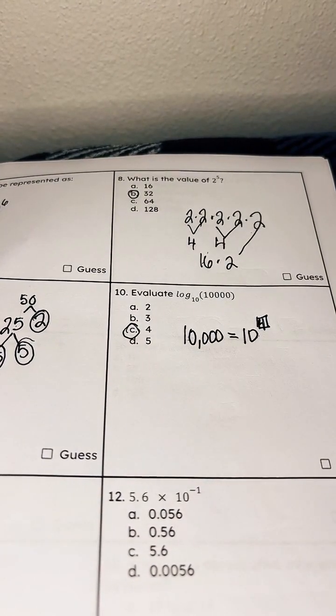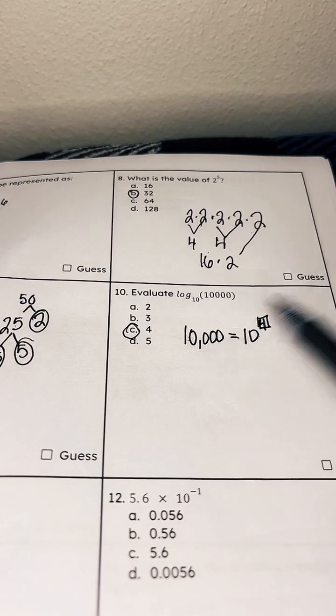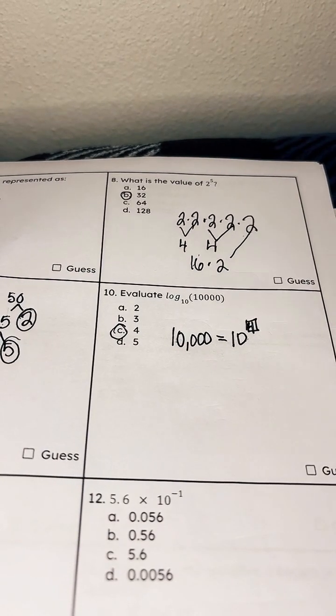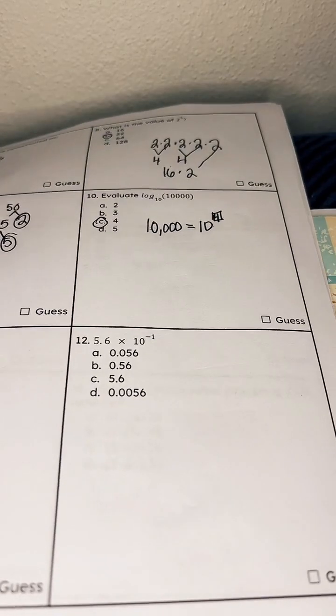Yep, C. You were close though. You were close with that 5. But yeah, it's gonna be 4. Okay, and these are called logs. Okay, good. All right.